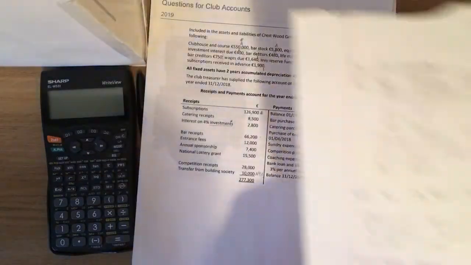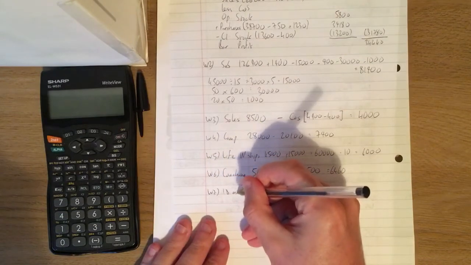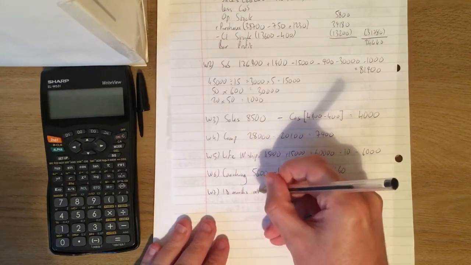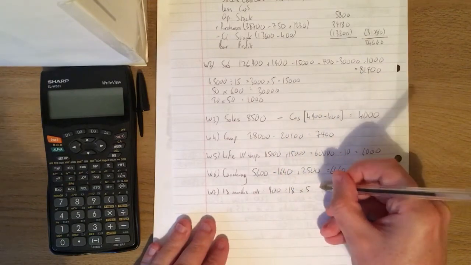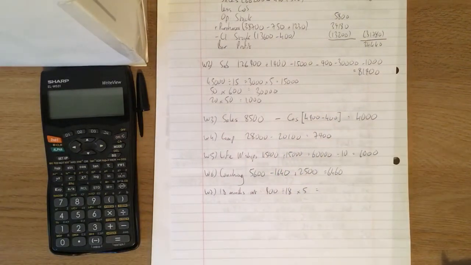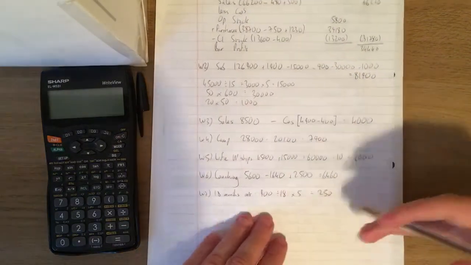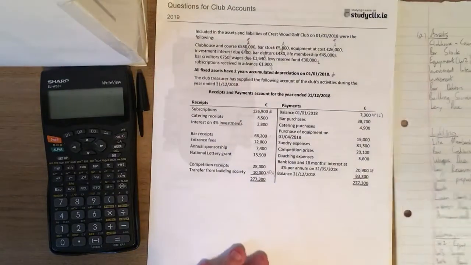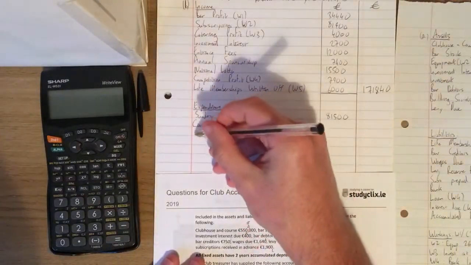Okay, so just working 7, 18 months interest is 900. So divide that by 18 and multiply by 5. And you'll get €250. And that's the actual interest for 2018, so from January to May 2018. So that's going in as expenditure.